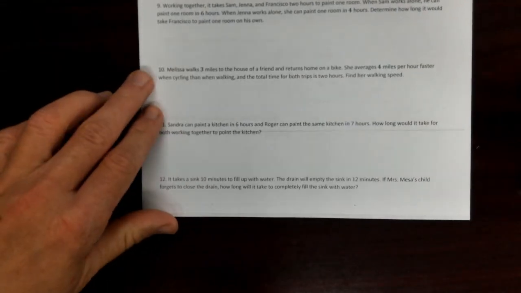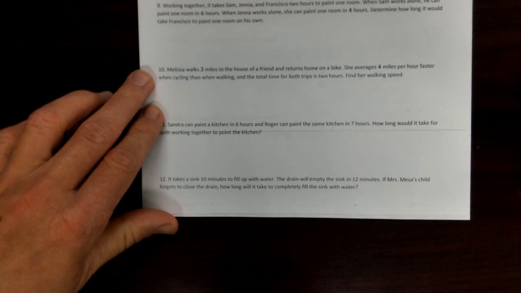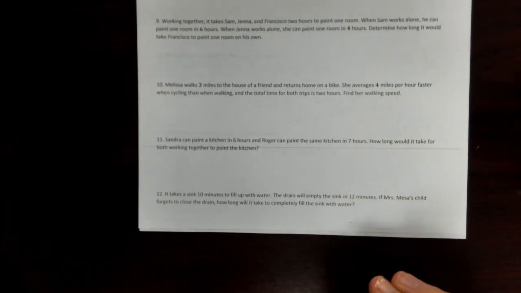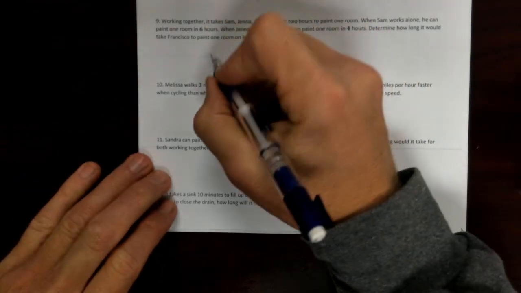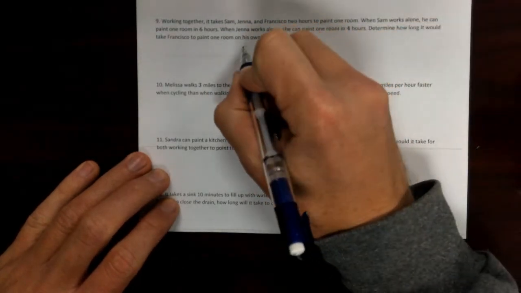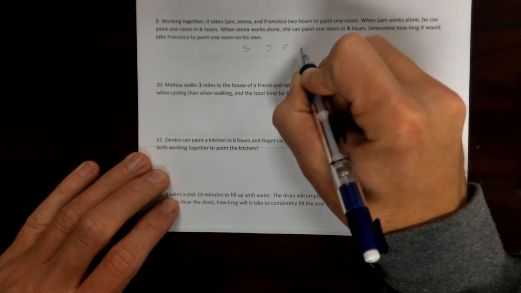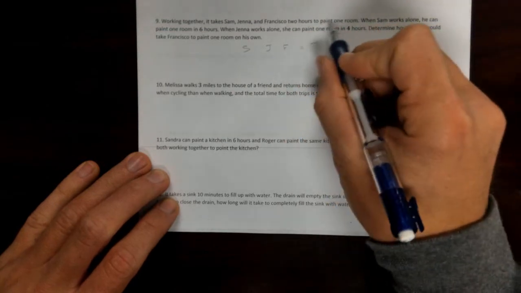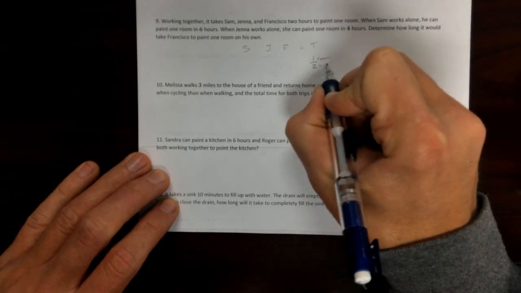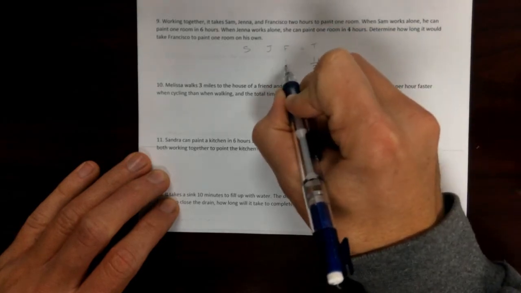Looking at number 9. Number 9, it says working together, it takes Sam, Jenna, and Francisco 2 hours to paint one room. When Sam works alone, he can paint a room in 6 hours. When Jenna works alone, she can paint a room in 4 hours. Determine how long it would take Francisco to paint one room on his own, right? So we have working together, it takes them 2 hours to paint a room. So we have Sam, Jenna, and Francisco equals together, right? So together we're going to paint one room in 2 hours. Francisco is what we're looking for, right?